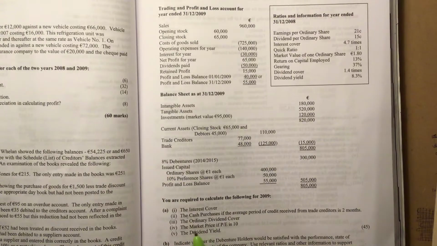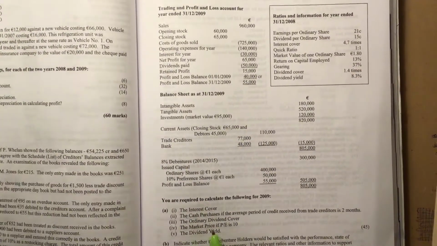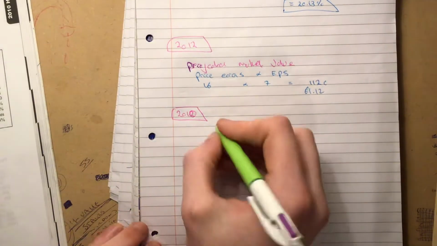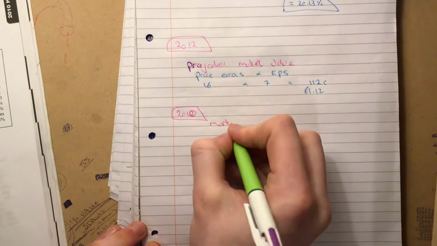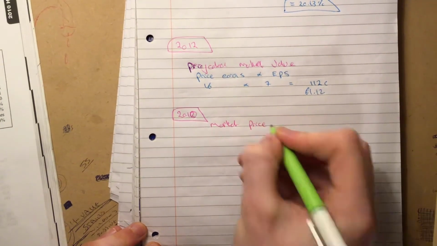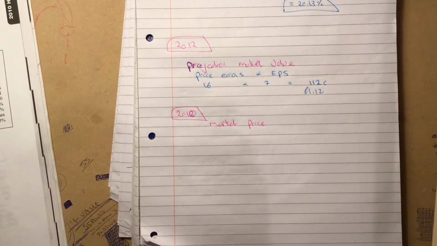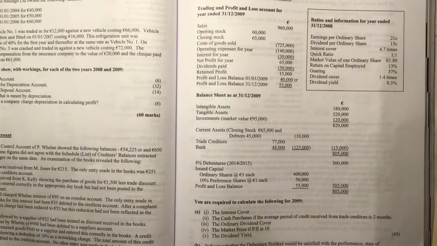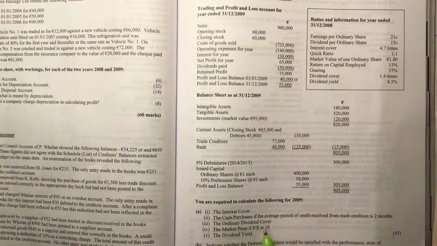But market price, so this is what we're going to do here. Now, you know exactly how to do this, right? The reason being is, we're looking for the market price. Now, we're given specific details. Here we are given that the market price, if price earnings is 10, right?